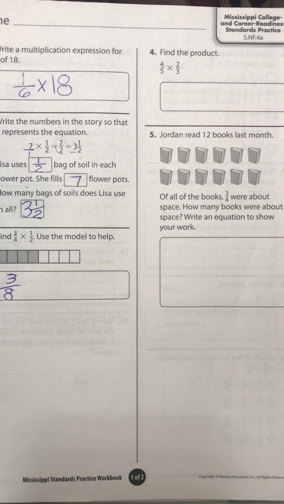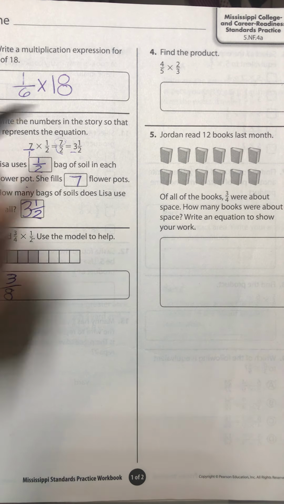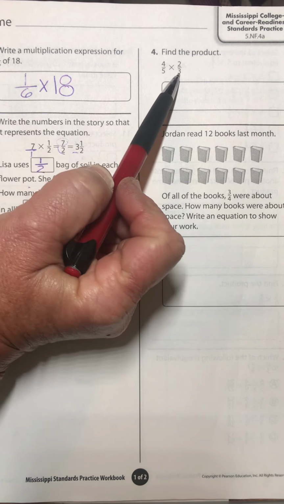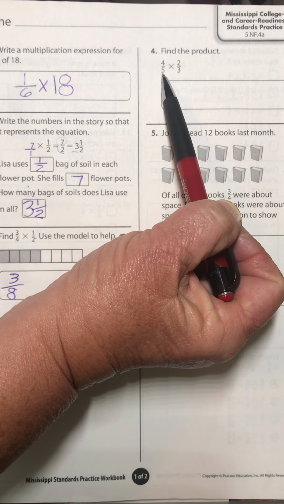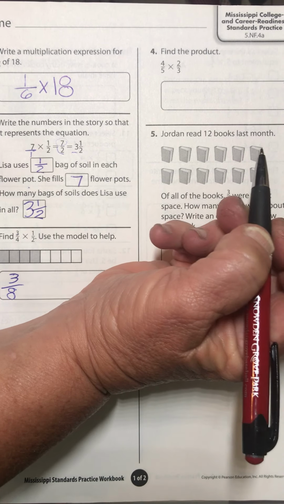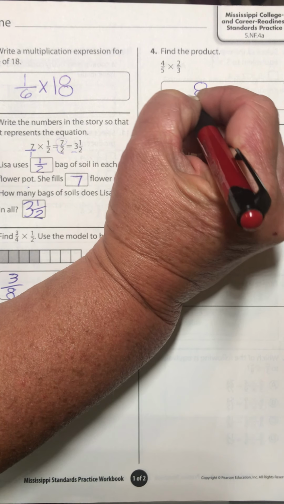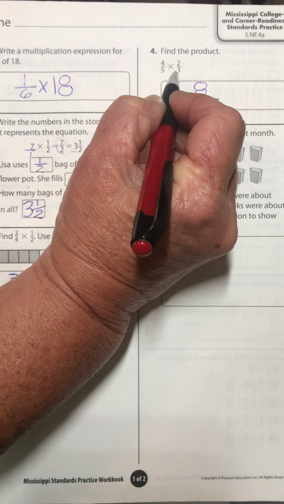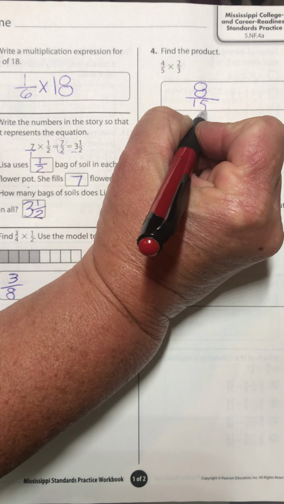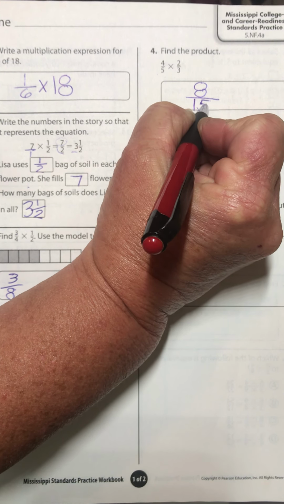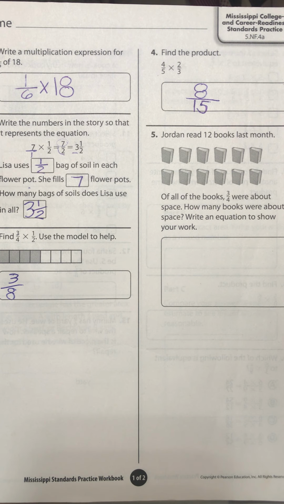And then for number 4, I'm going to find the product. And product tells me that I'm multiplying, even though they gave me the sign. So I'm going to multiply straight across. I can't simplify anything here because a 4 and a 5 can't be simplified. A 2 and a 3 can't be simplified. And then 4 and 3 can't. And also 2 and 5 can't. So I'm not going to be doing any simplifying before I multiply. So 4 times 2, that gives me 8. And 5 times 3 gives me 15. So that would make that 8/15 for the answer there.